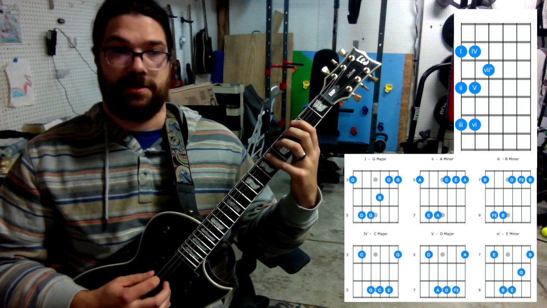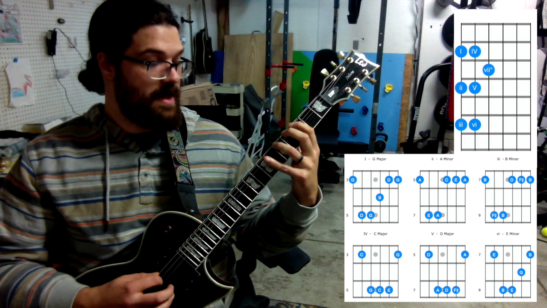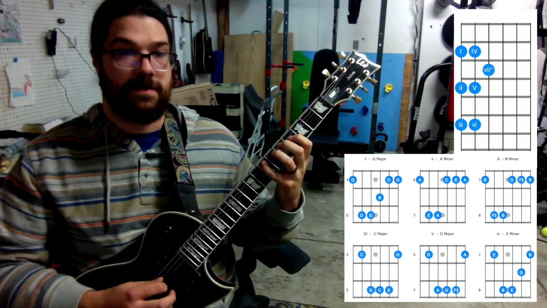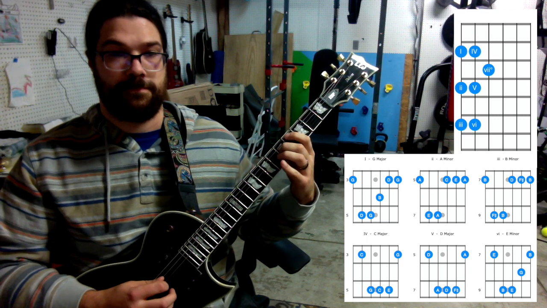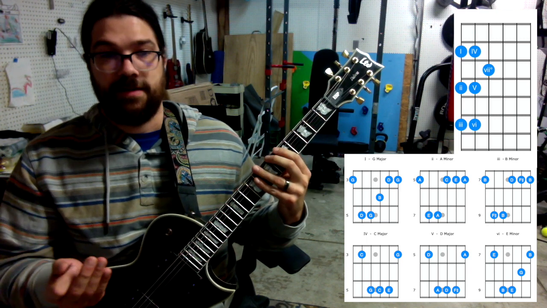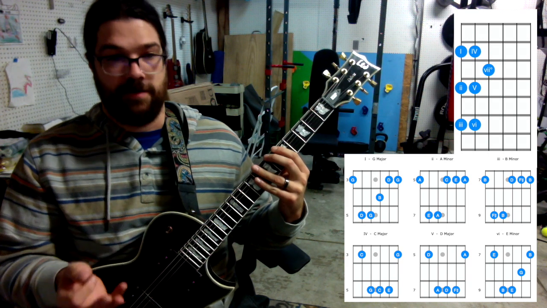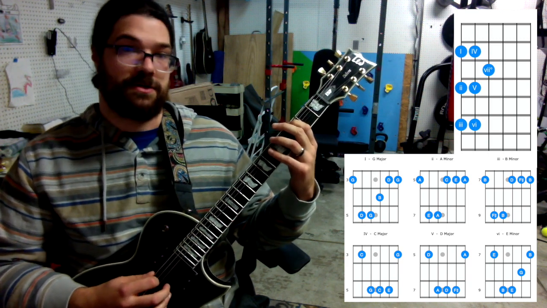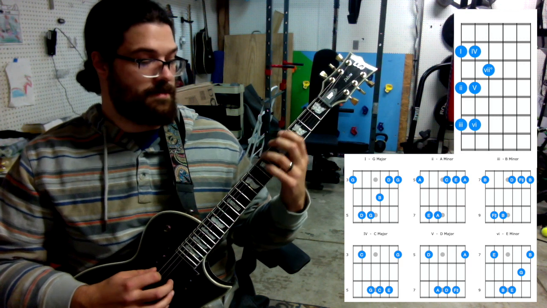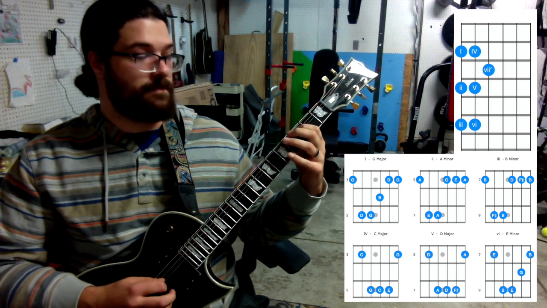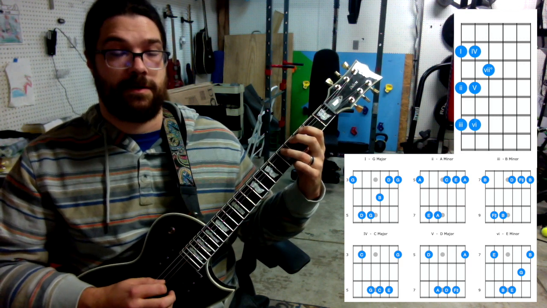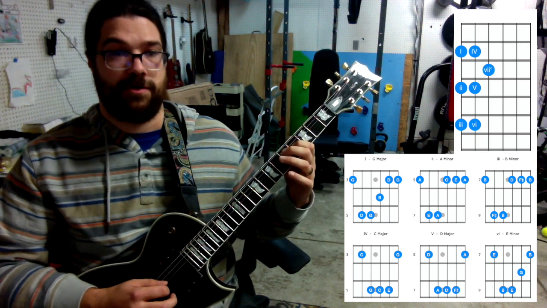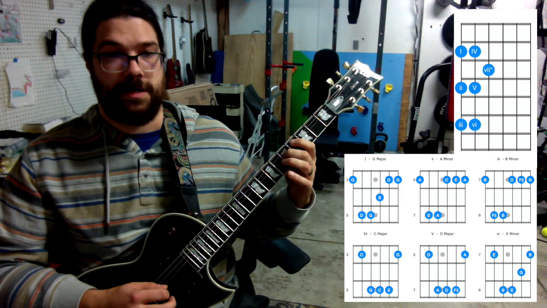Okay, and if we talk through those notes, that's going to be G, A, B, C, D, E, F sharp, G. And once again, if we look at our diagram and say the right chord names, what we're going to get is G major, A minor, B minor, C major, D major, E minor, F sharp diminished, G.